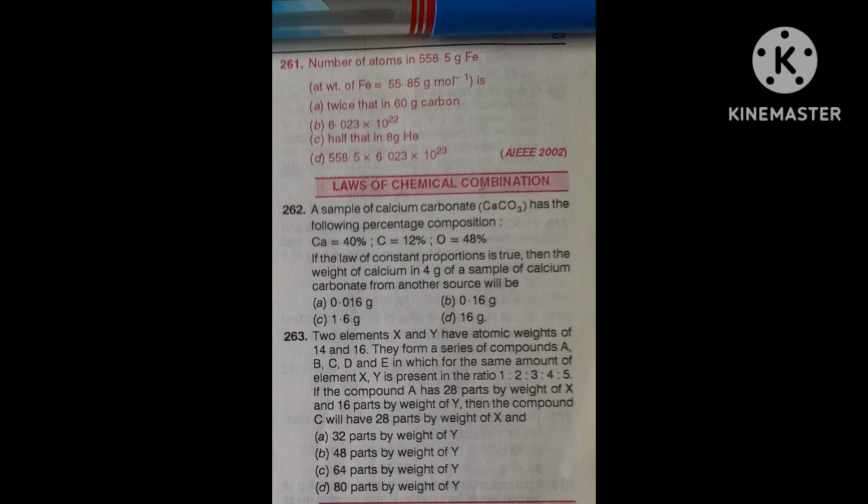1.6 gram, that is the correct answer, 1.6 gram. Then option C, 1.6 gram, the third option, is correct. Very easy. 40% of 4: 40 into 4 divided by 100. 160 divided by 100 means 1.6.